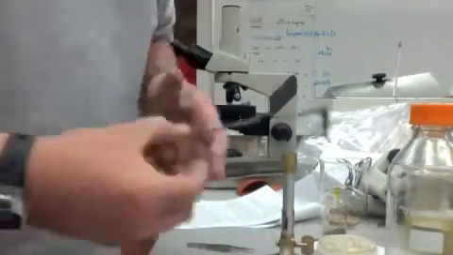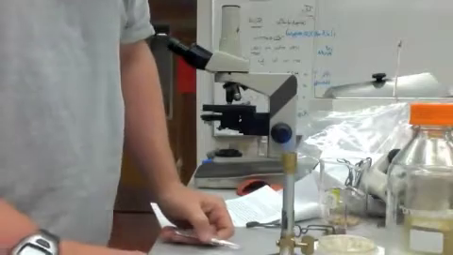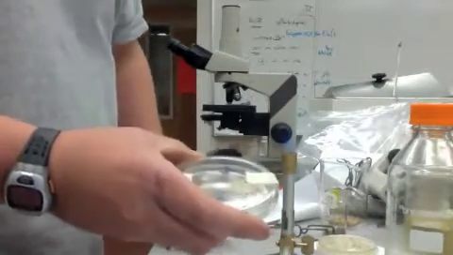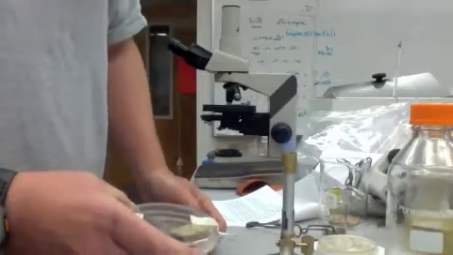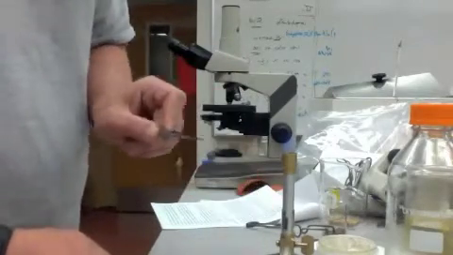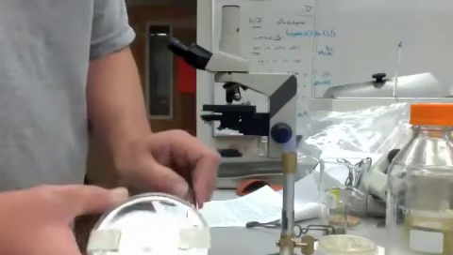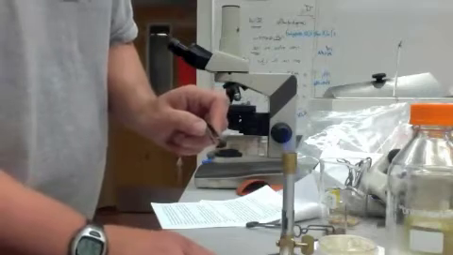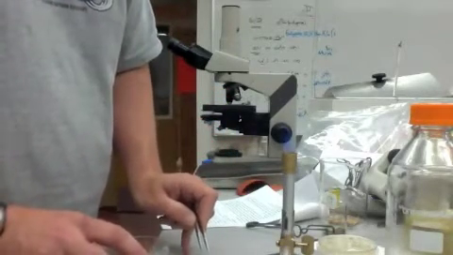I now want to place 3 or 4 of these little dung pellets into this and let them solidify. So what I would do is take some forceps, probably dunk them in some ethanol, flame this. I come in and I pick up my little dung pellet and I just literally drop it into the agar.